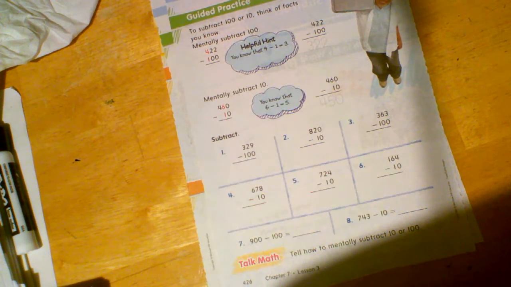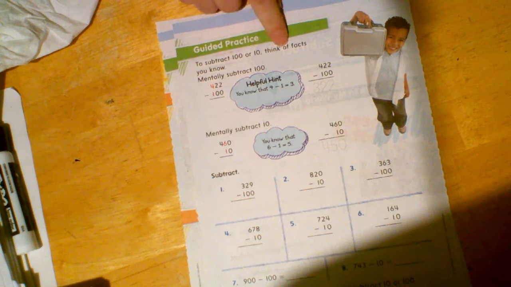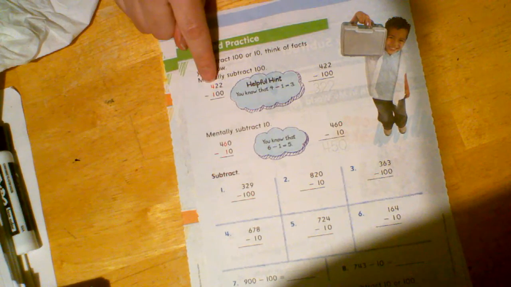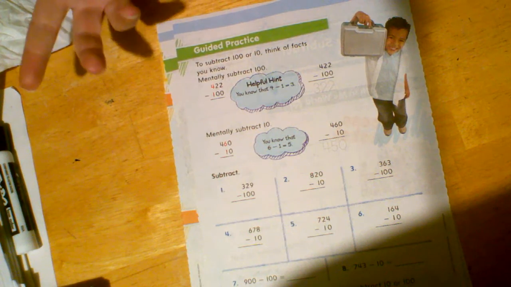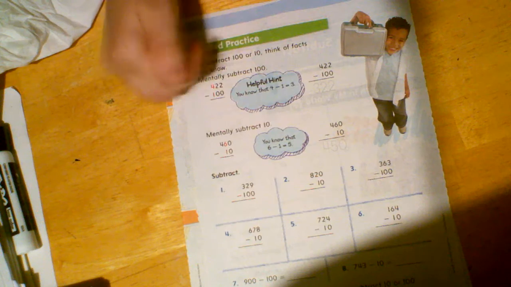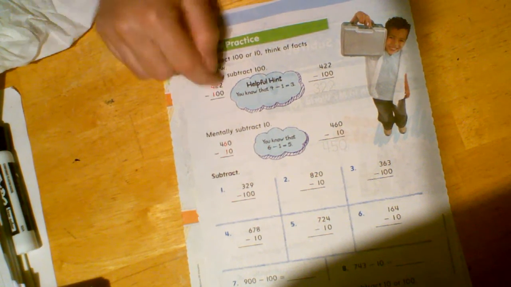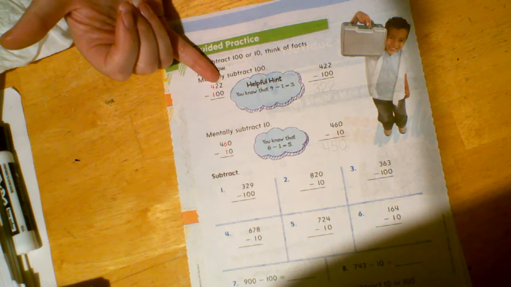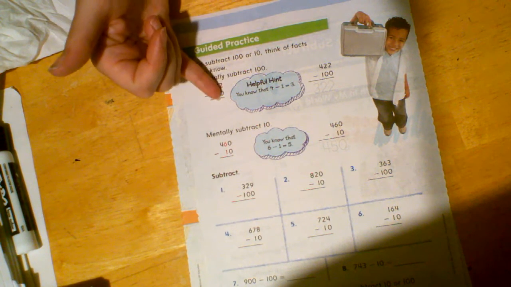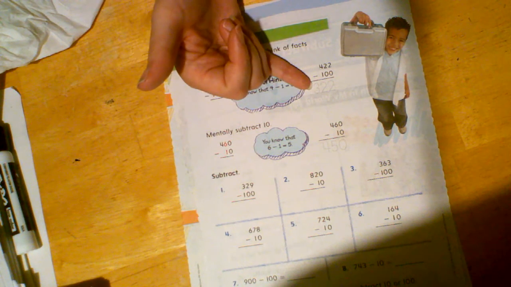So on the back side, we have this nice young man carrying his lunchbox. To subtract 100 or 10, think of facts you know. So for instance, if you know what 4 minus 1 is, there you go again, see? We're talking about if you know your ones in subtracting. If you know 4 minus 1, 6 minus 1, 8 minus 2, 3 minus 1, those kinds of facts, these are going to be pretty quick for you. So if you know that 4 minus 1 is 3, this is going to be pretty simple for you. But again, we always start with our ones column. So 2 minus 0 is 2. 2 minus 0 is 2. 4 minus 1 is 3. So the answer is 322.